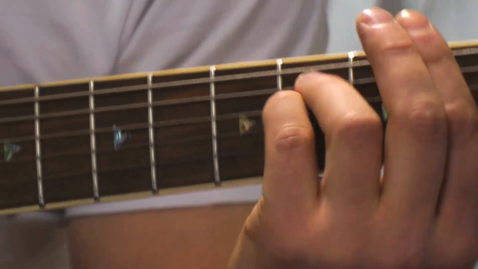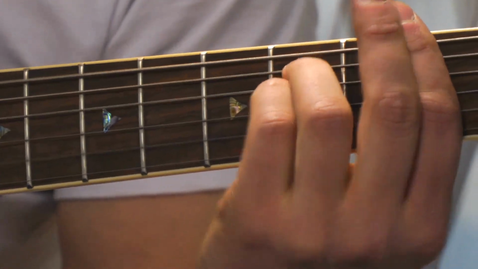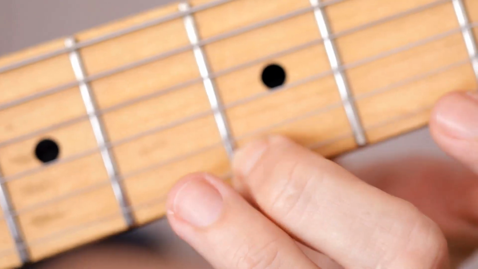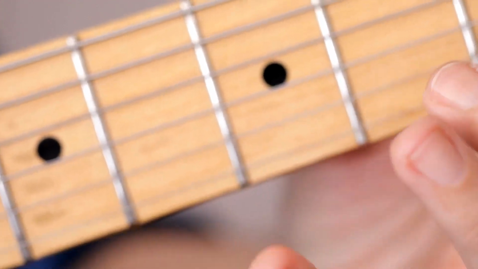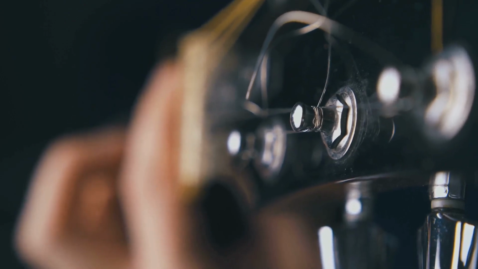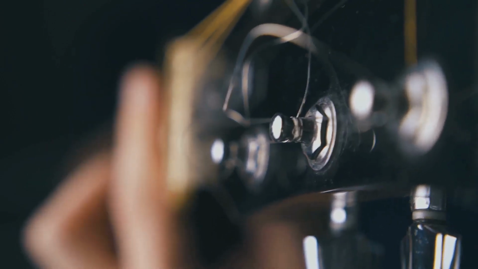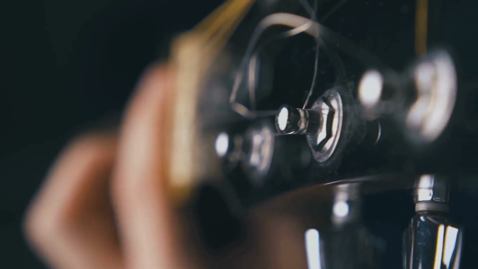Practice ascending and descending the chromatic scale on the A string, paying attention to the smooth transition between notes. Start slowly and gradually increase your speed as you become more comfortable with the finger movements. It's important to maintain a relaxed hand position and avoid any unnecessary tension. This will help you play more efficiently and prevent strain or injury.